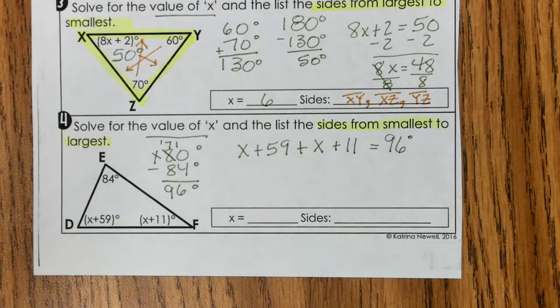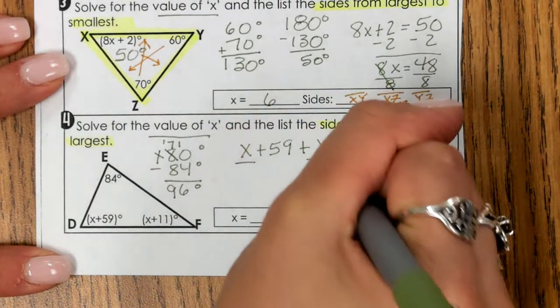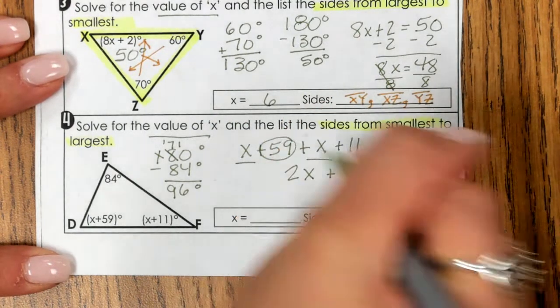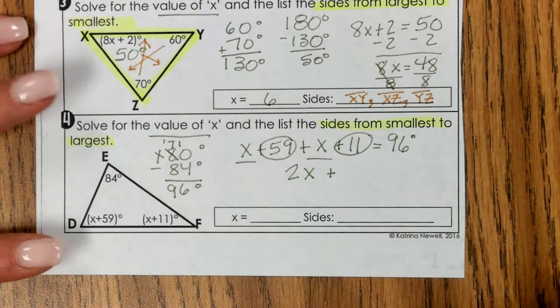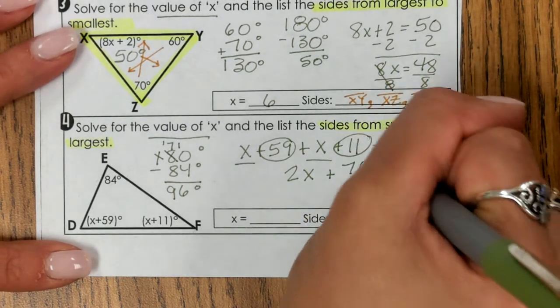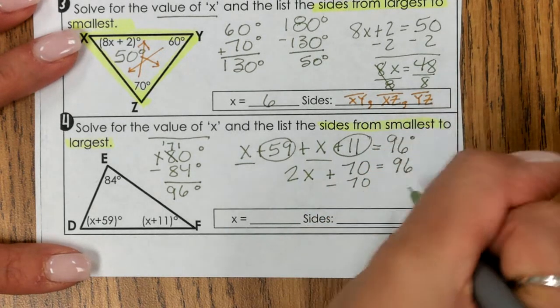Good, all right. So this goes, we've done this plenty of times already. You would combine your like terms and then solve. So I have two x values here, so that would be 2x. And then you would add your whole numbers, which should give you what number? Okay. I subtract.